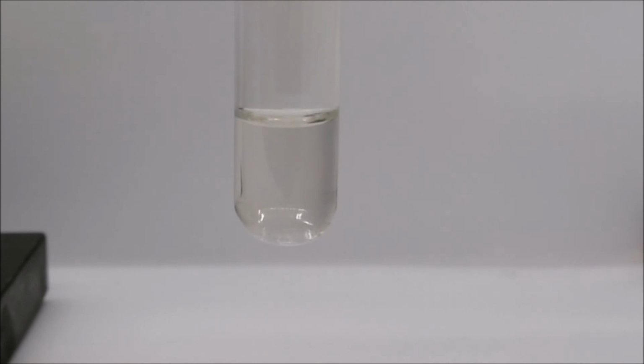Reaction H, Metathesis Lab, sodium carbonate and copper 2 sulfate. We start with sodium carbonate in the test tube. Next, the copper sulfate is added. That is reaction H, sodium carbonate and copper 2 sulfate.